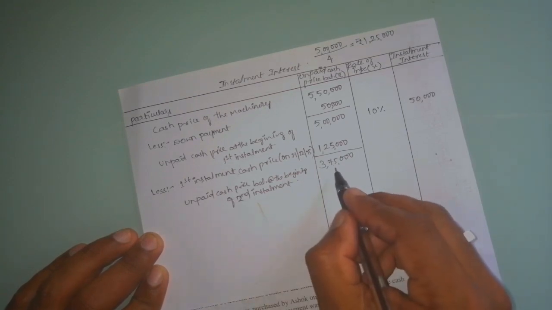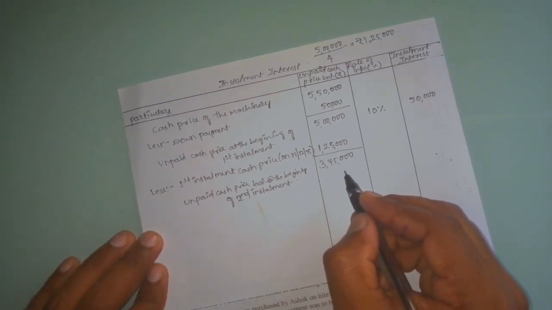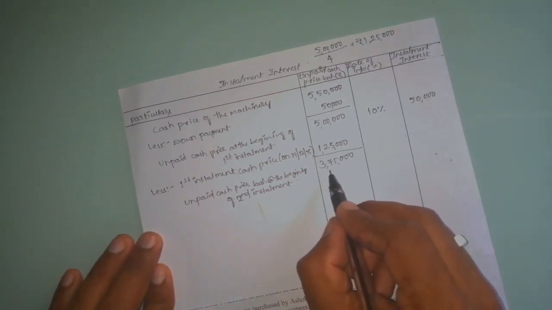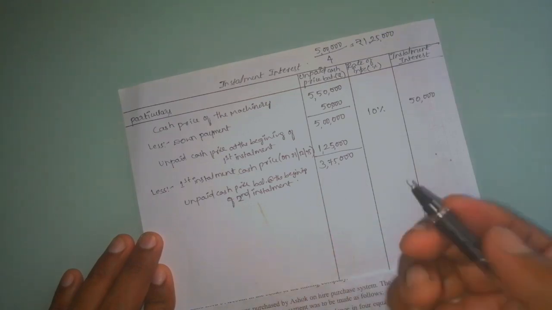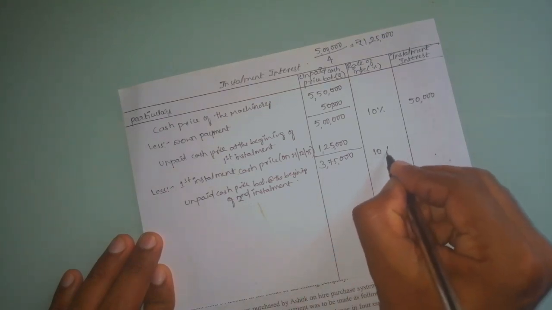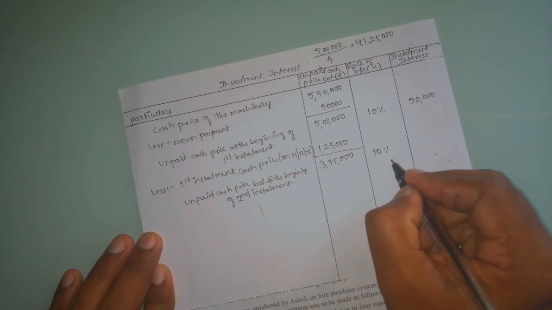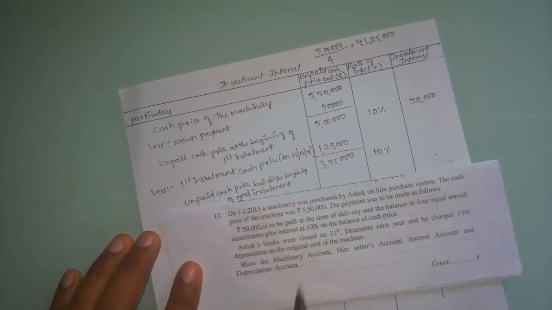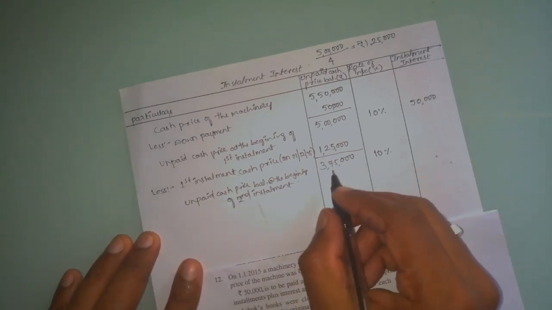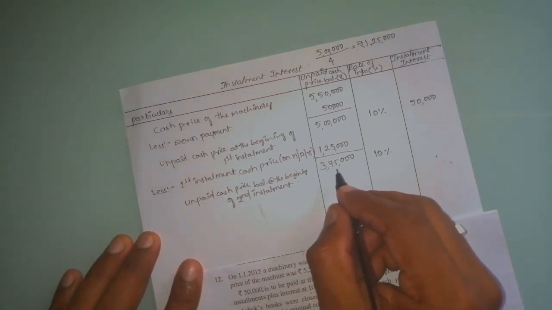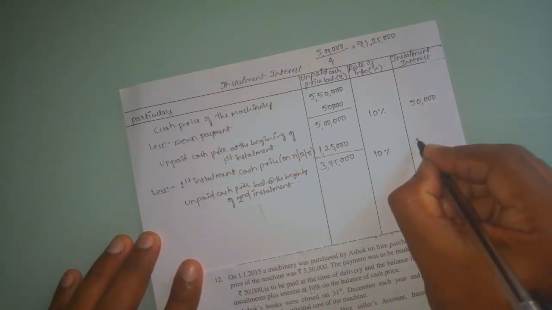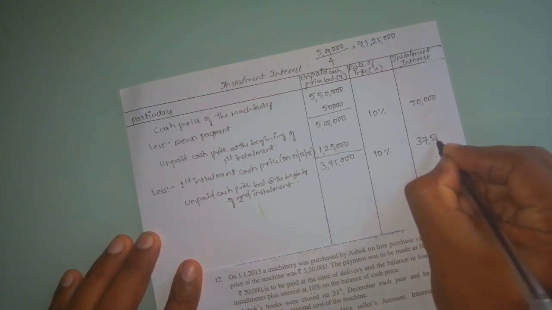How much? 3,75,000. On that 3,75,000, again we have to put 10% rate of interest, which is given in the question. Clear? So 10% on 3,75,000 leads to 37,500.